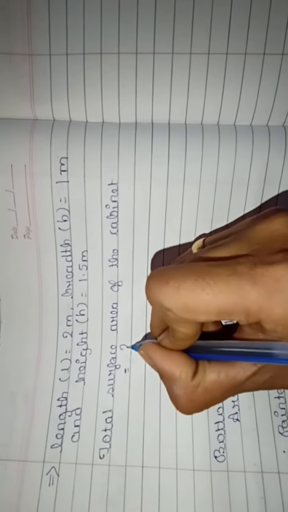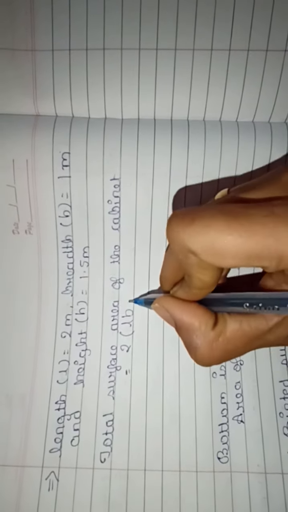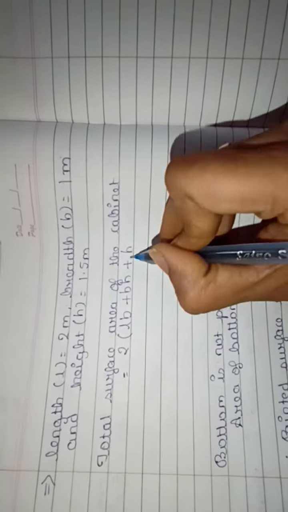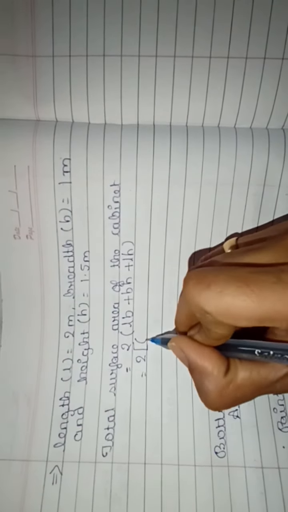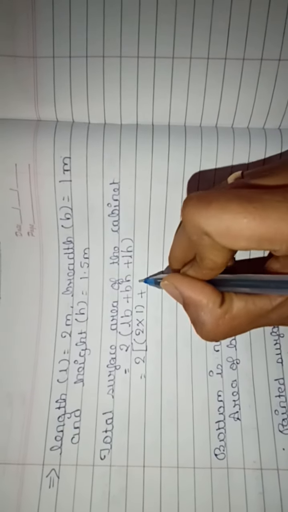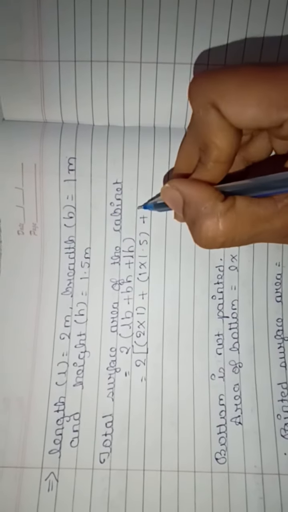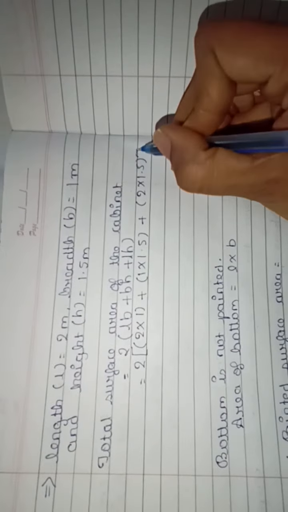So what is the formula of the total surface area of a cuboid? That is 2 times length into breadth plus breadth into height plus height into length. So we will put the values in the formula here. Length into breadth means 2 multiplied by 1, plus breadth into height, 1 multiplied by 1.5, plus height into length, that is 2 multiplied by 1.5.